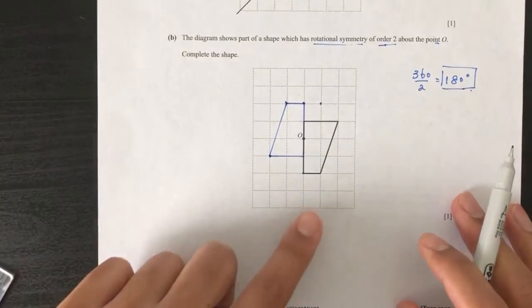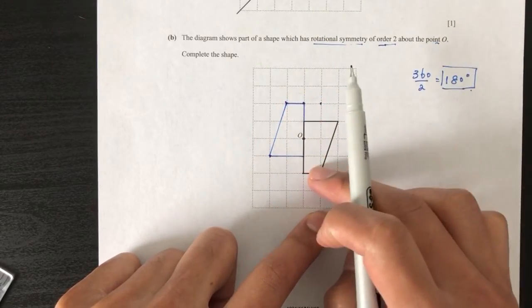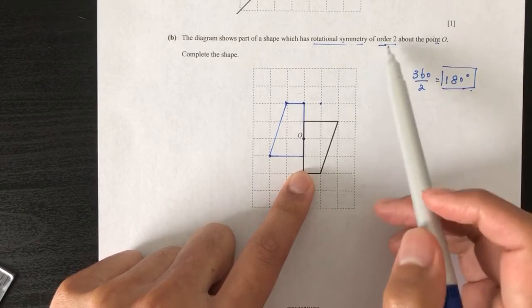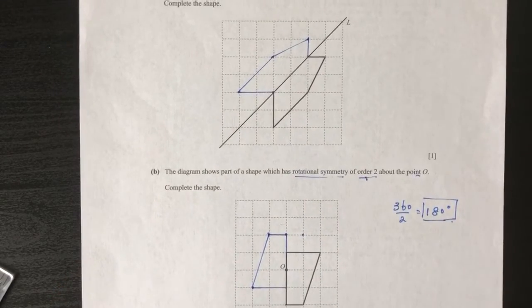So now you can see that if you rotate by 180, it will be down here, so it has rotational symmetry of order 2 about the point O. And that's it for question number 4.